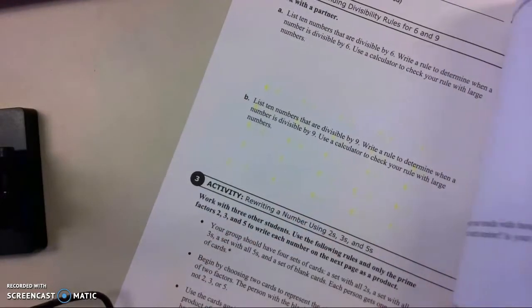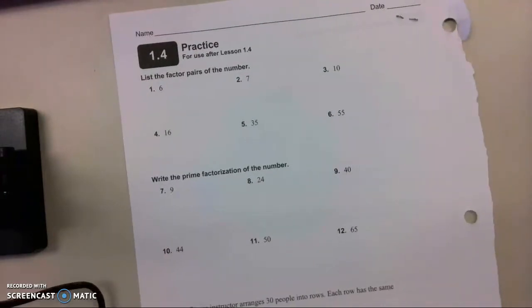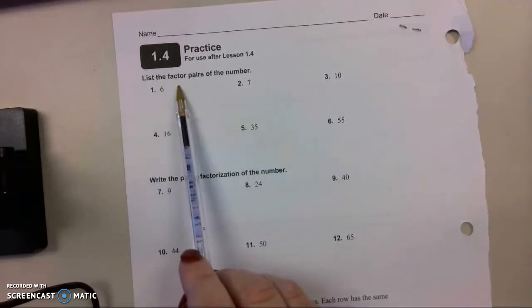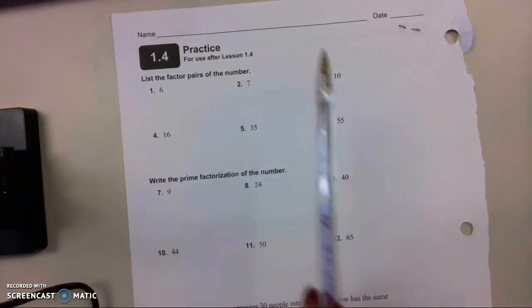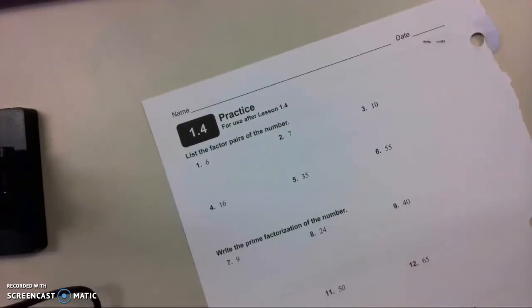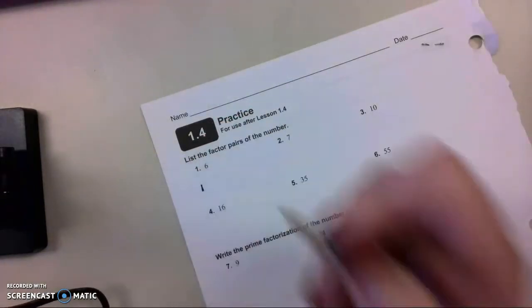We're going to skip this page and this page, and we're going to go straight to the back page. All right, our directions back here say list the factor pairs of the number. So we want to do the rainbow method, which I believe you guys used in elementary school. So our first factor is going to be 1 for all of them.